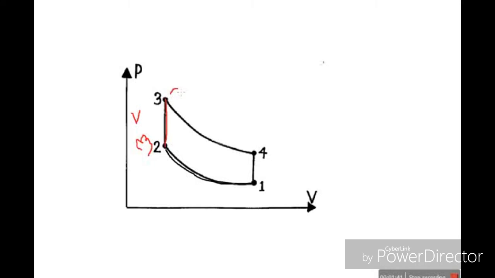It is during the third stroke that work is produced. The high temperature, high pressure products of combustion expand approximately adiabatically along line segment 3 to 4. The exhaust valve then opens and the pressure falls rapidly at nearly constant volume along line segment 4 to 1.